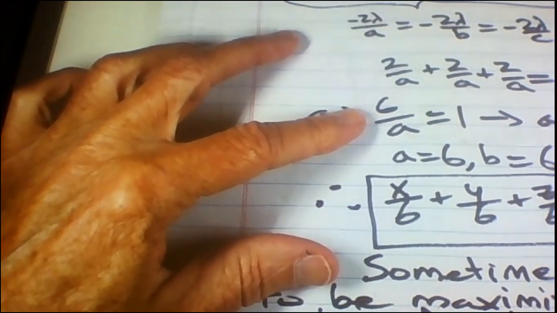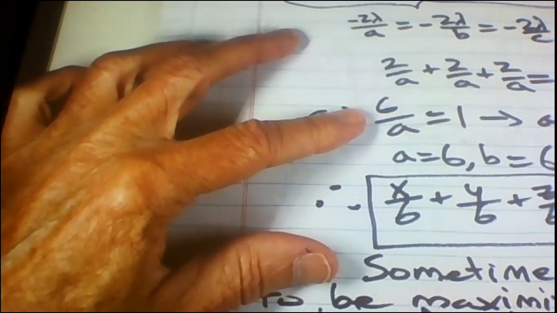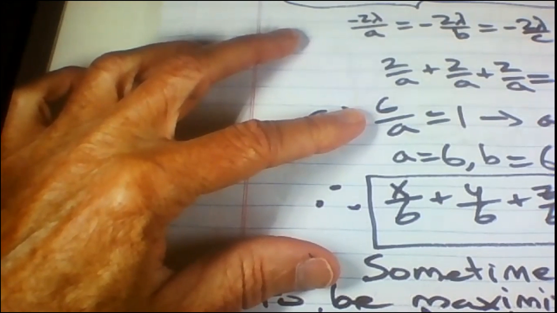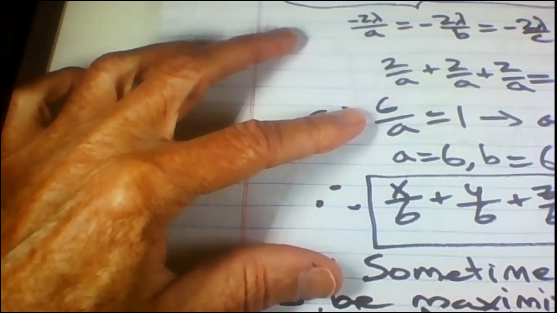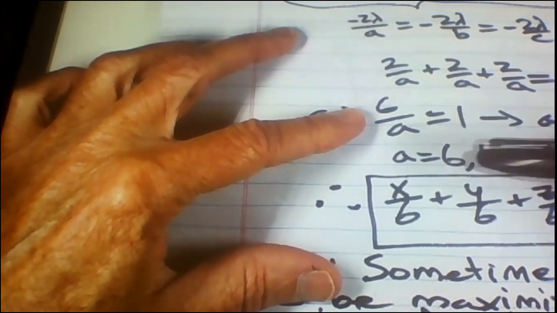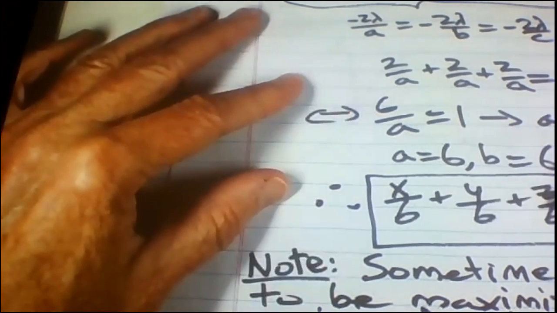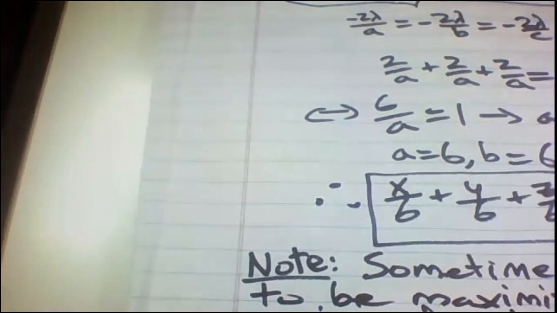But A equals B equals C, so that means B and C are 6. All right? And there's only one solution plane. It's A, B, C all equal 6. X over 6 plus Y over 6 plus Z over 6 equals 1. Is there a question on that one? Anybody?